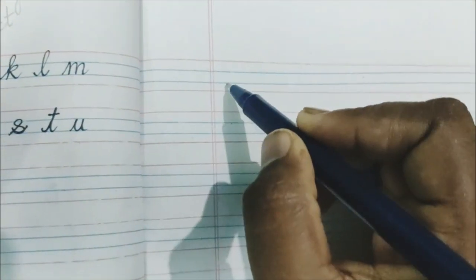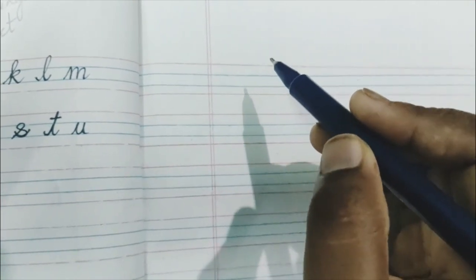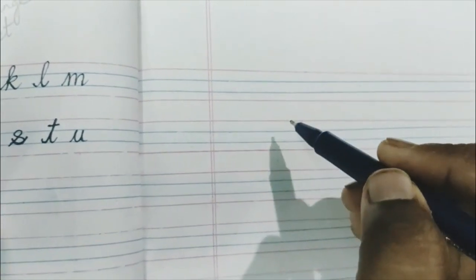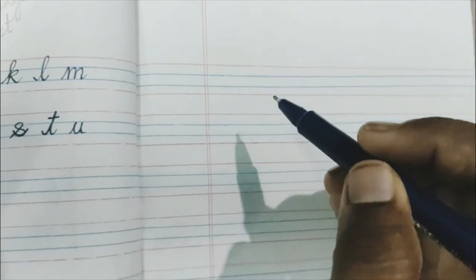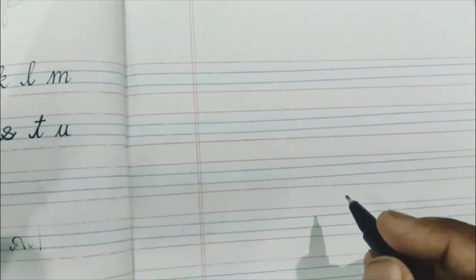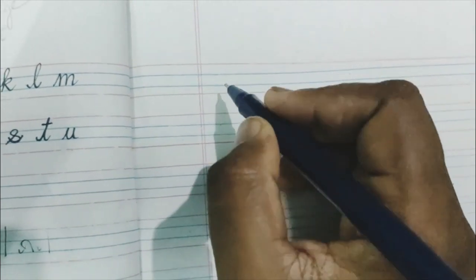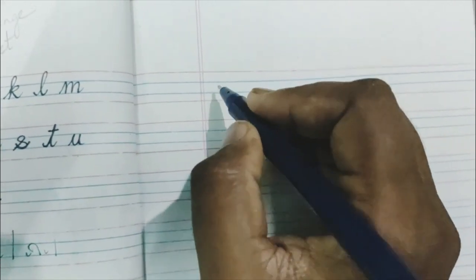Okay students, in the last class we discussed the lines and how to write capital letters and small letters in cursive format. Today we are going to write some words in cursive format. So listen carefully. The first word is absent. So look at the video carefully.